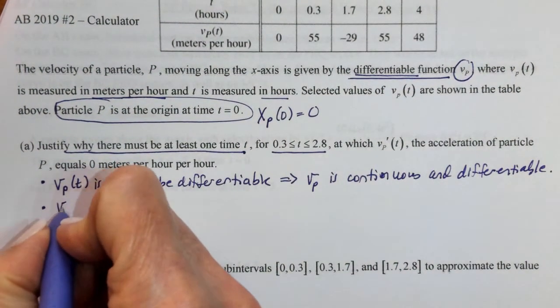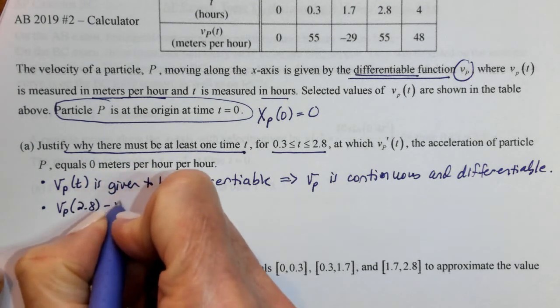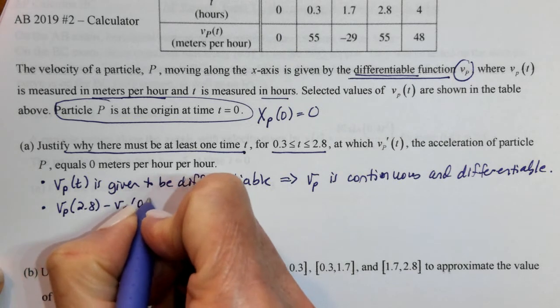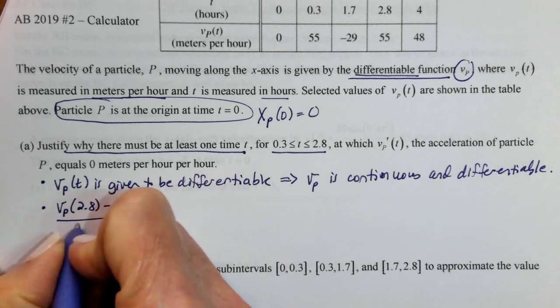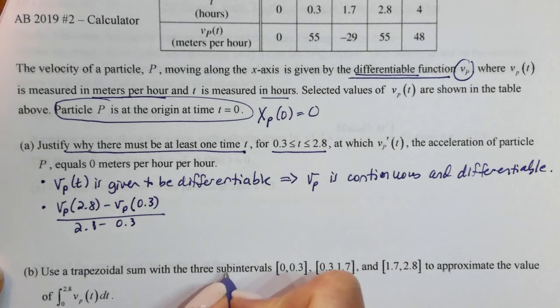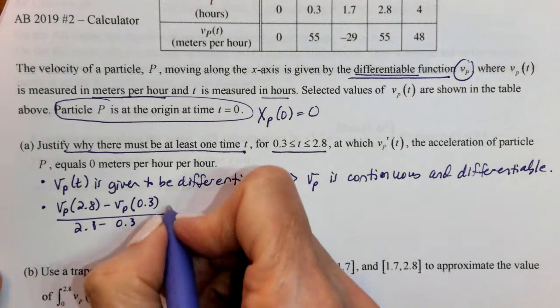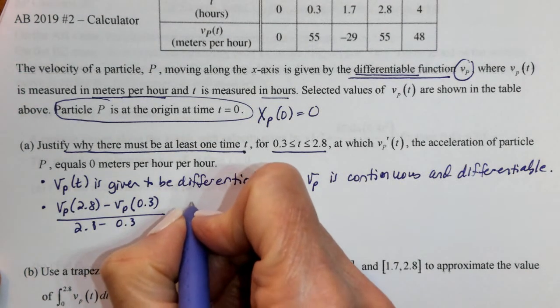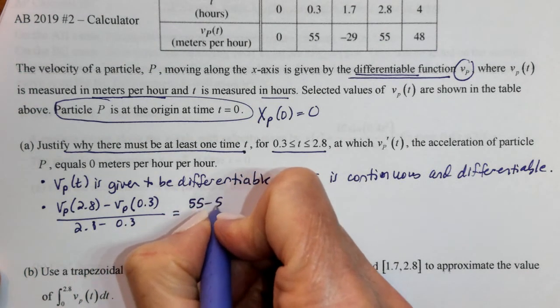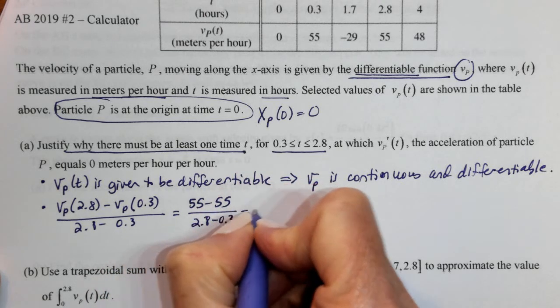So v sub p at time 2.8 minus v sub p at time 0.3 divided by 2.8 minus 0.3, that's the average v sub p, the average there, that's equal to 55 minus 55 over 2.8 minus 0.3, which is 0.